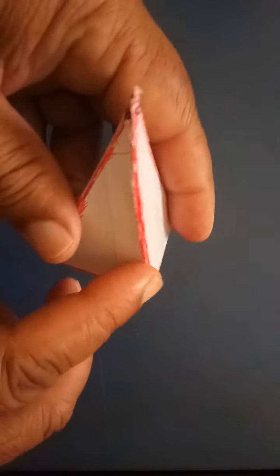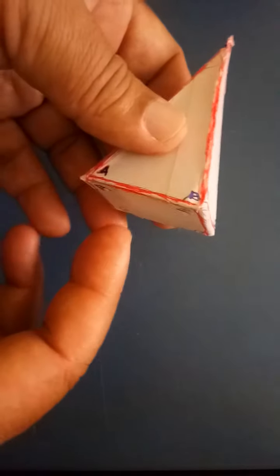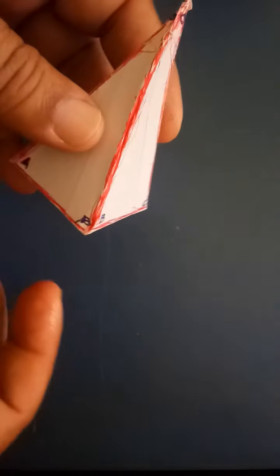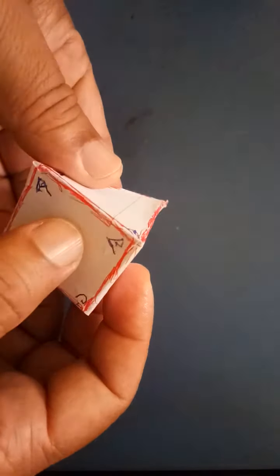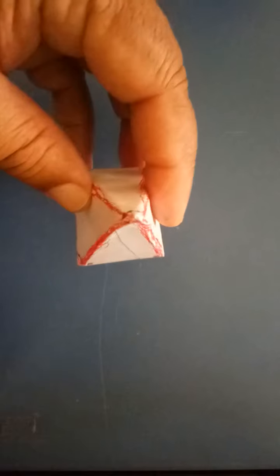So you have to remember these terms. Okay, so this is called as the slant edge. Okay, this is called the apex. Okay, and this is called the base of the pyramid. Okay, and the imaginary line joining the center of the base to the apex is called as the axis of the pyramid.